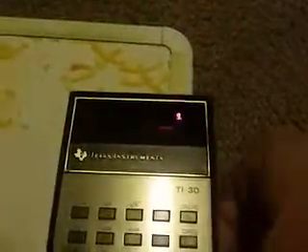Then 2 to the 9th. That'll be it. 512. Okay, now that we have all of our numbers here, we can check them.